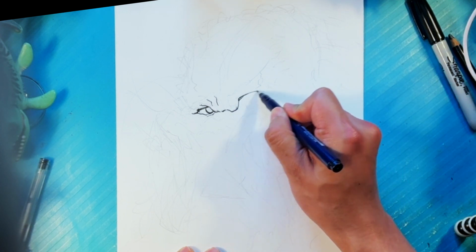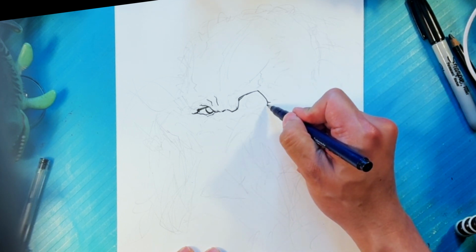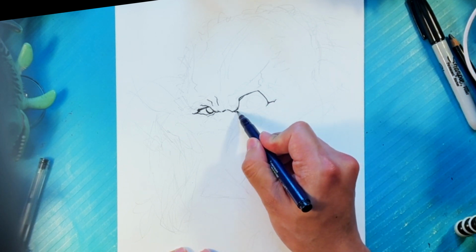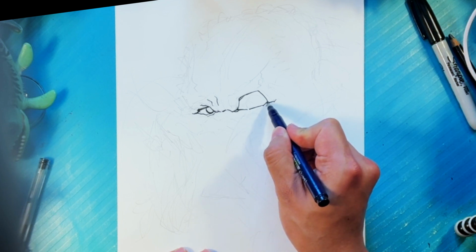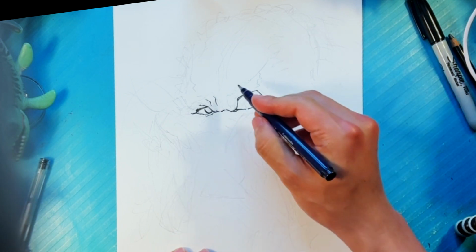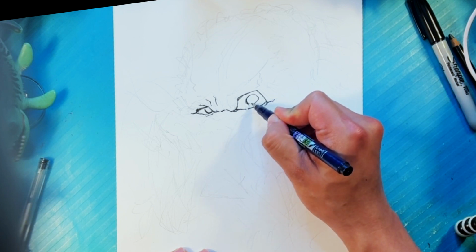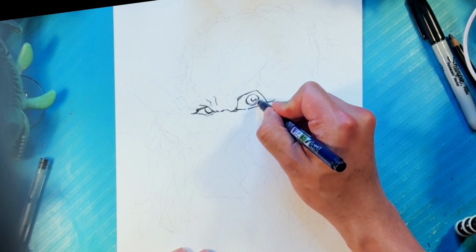I want to make one of his eyes more wide-eyed, like, huh? What's going on? We're gonna stick to... I'm gonna try to use a lot more straights right here. It's a bit of a style. Circle right there, like he's shocked, doesn't know what he's looking at.